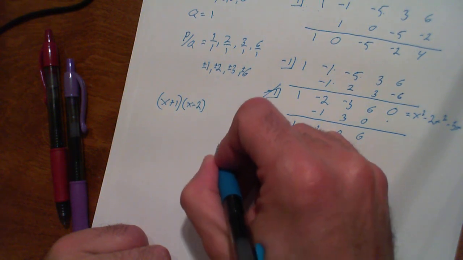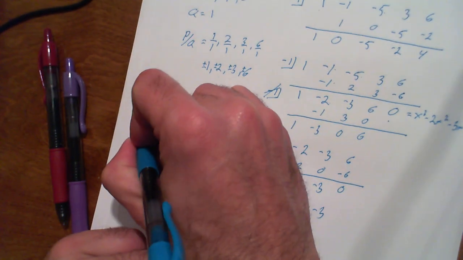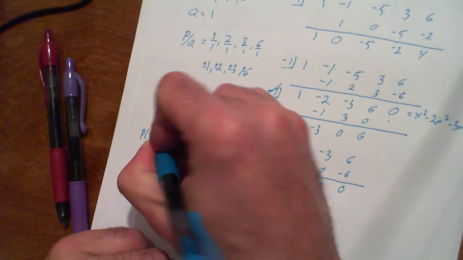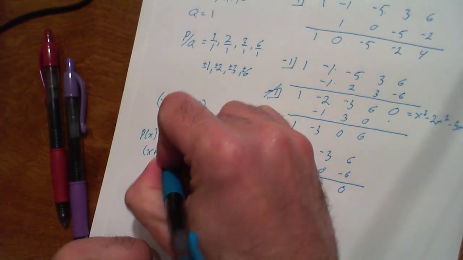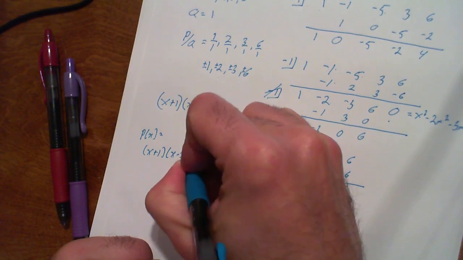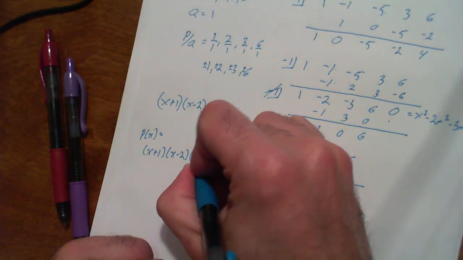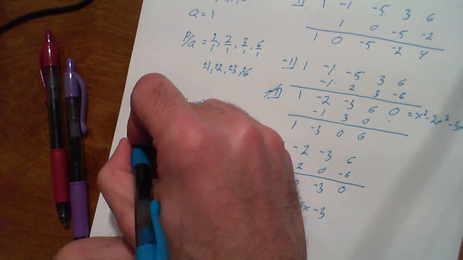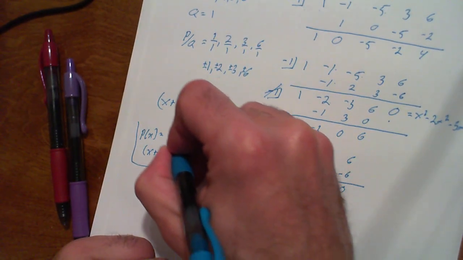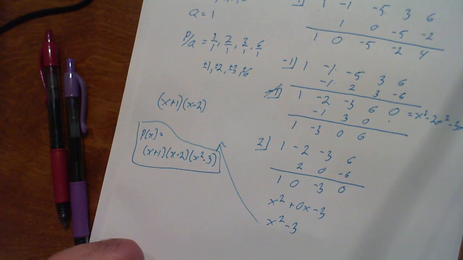And so we can combine it all together and put our original equation of p of x equals, factored out, x plus 1 times x minus 2 times, and I'm not going to factor this anymore, x squared minus 3. We'll just leave it like that. Because that was actually a review from last time we were together. Anyway, that was rational zeros theorem.